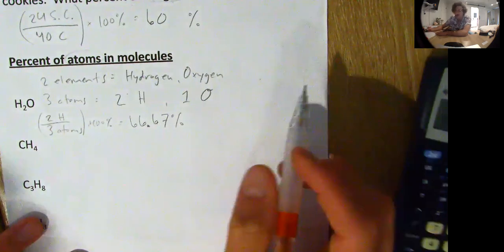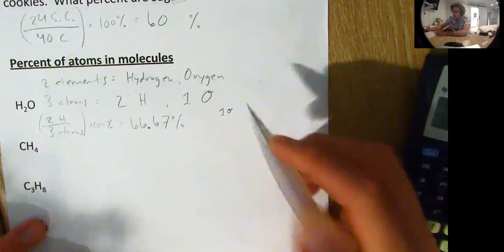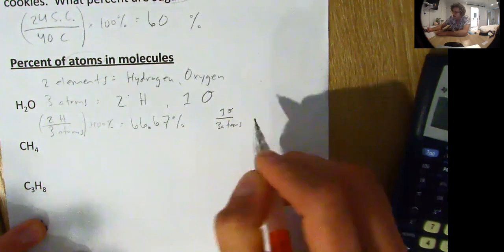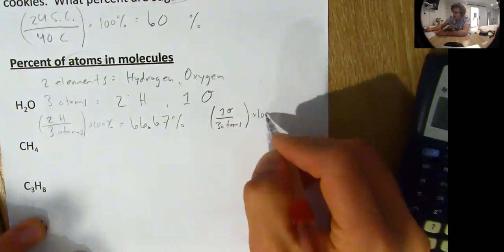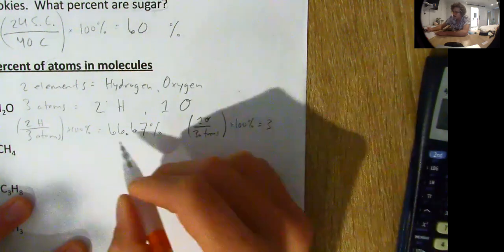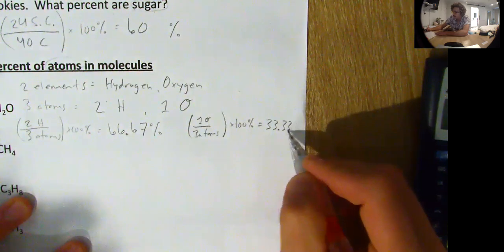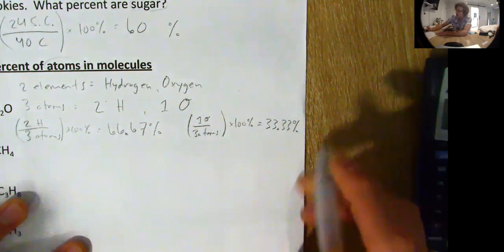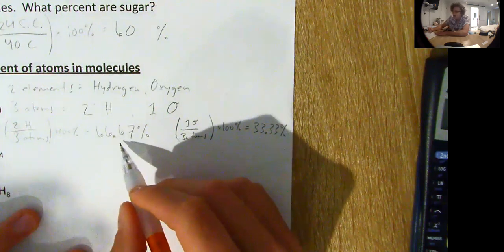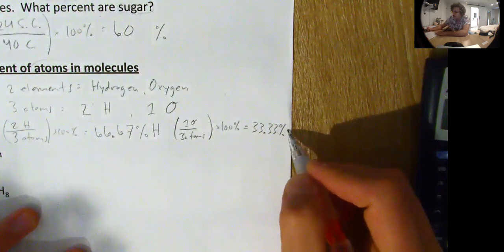Or I can do the percentage equation, which is the part, one oxygen, that's an O for oxygen, divided by the whole, which is 3 atoms, multiply by 100%. And that gives us, I don't need to use a calculator because I know the percentages add up to 100, 33%. Okay, and we'll say that this is 66.67% hydrogen, and this is 33.33% oxygen.